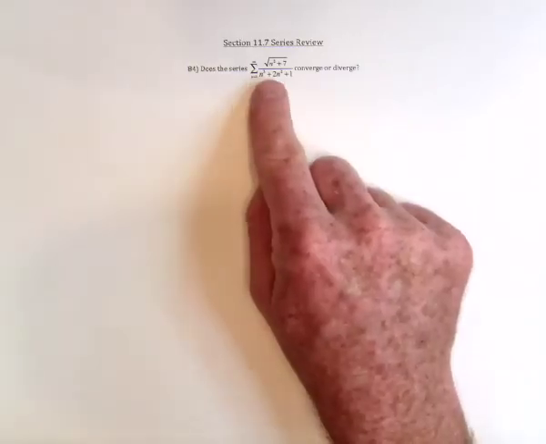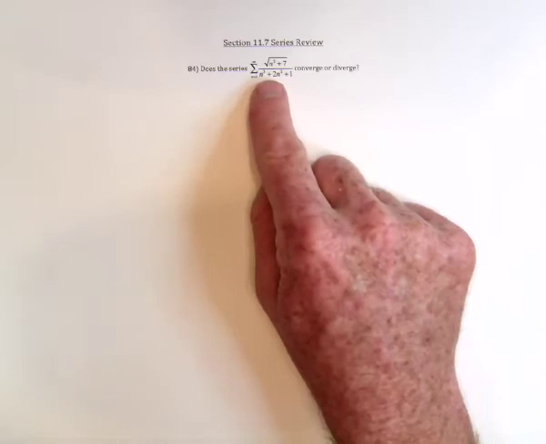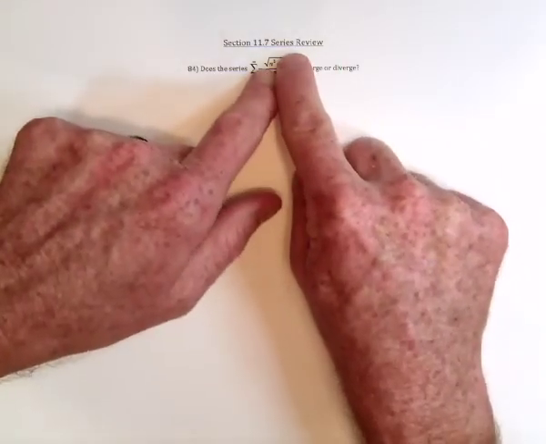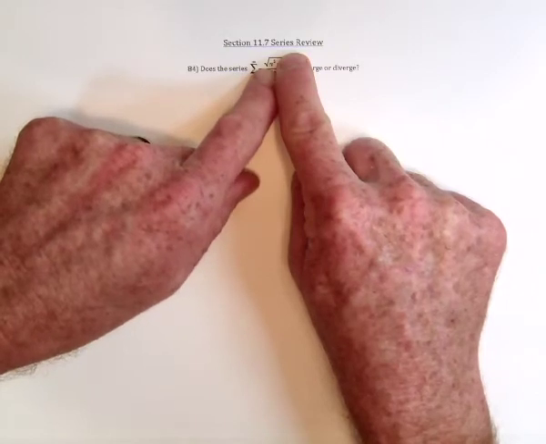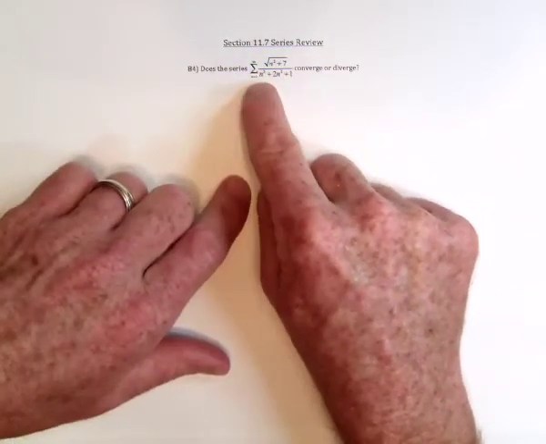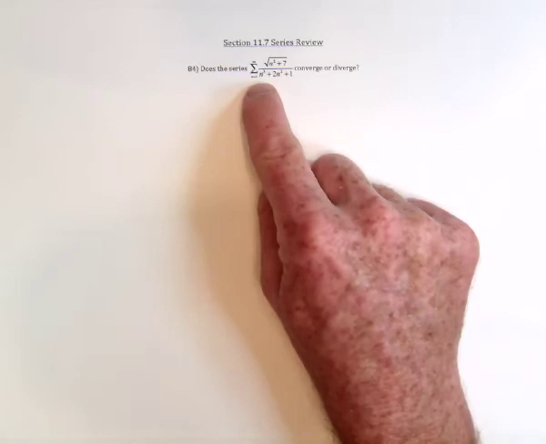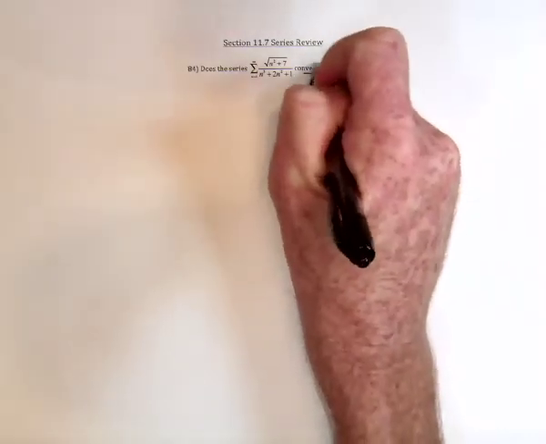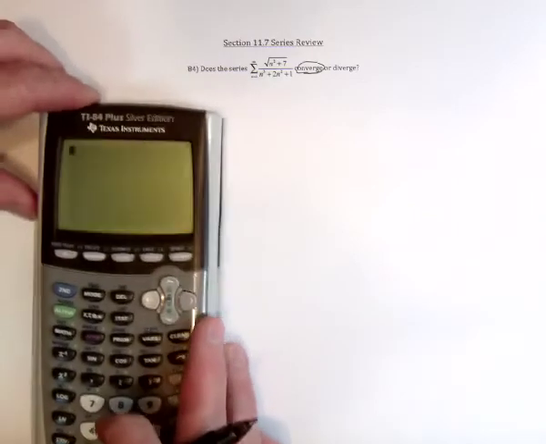Well, like I always say, it's a good idea to estimate first of all. So what controls the numerator is essentially that term, and that, if you reduce it, is just an n. What controls this is n cubed. If you have n over n cubed, that's 1 over n squared. 1 over n squared converges. That's a p-series, and it converges. So I'm pretty sure that this one will converge. So let's take a look.